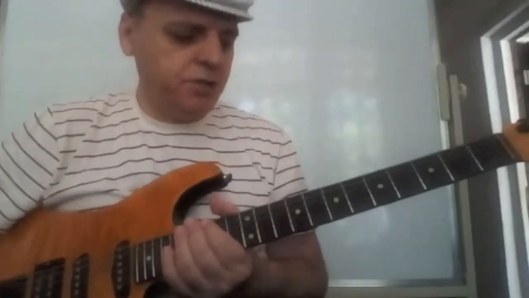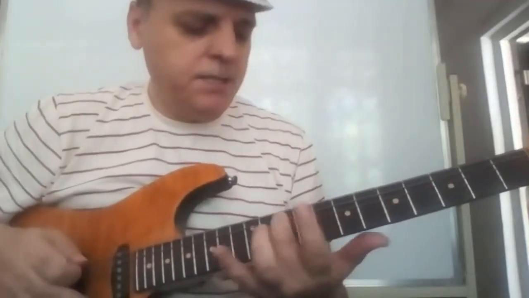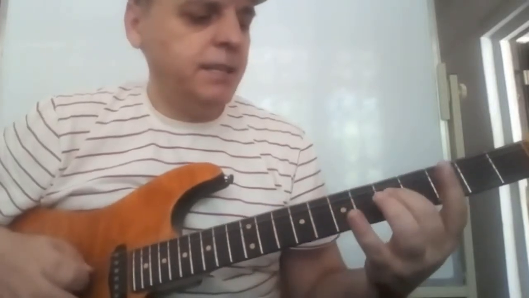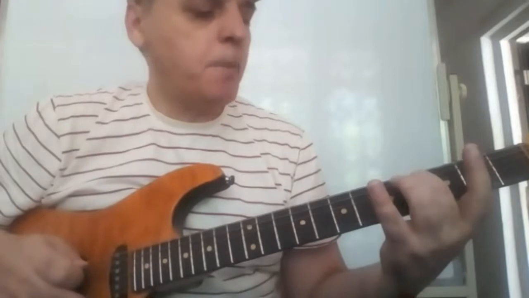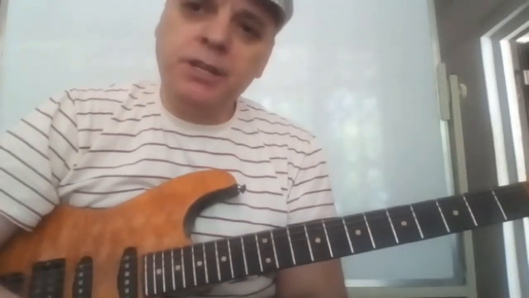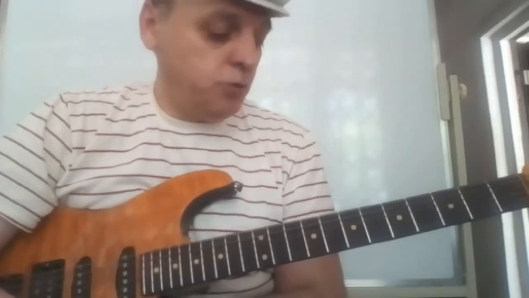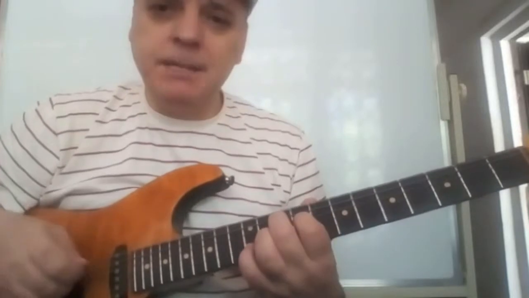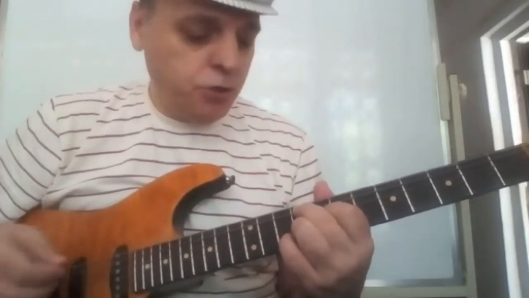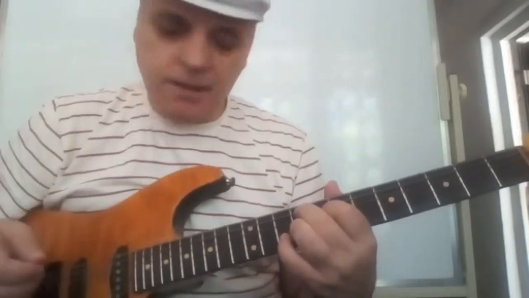Some quick observations here. I see that the roots of each one of those chords, G, F sharp, E, A, D, G, C sharp, F sharp, B, are all diatonic to the D major key. But the chord qualities are not diatonic to the D major key. For example, G major 7th, diatonic. F sharp, here the chord should be rather F sharp minor 7th, but it's dominant 7th.